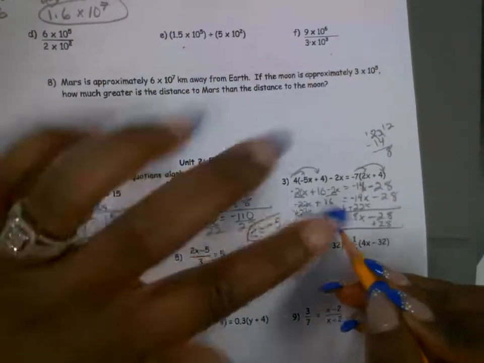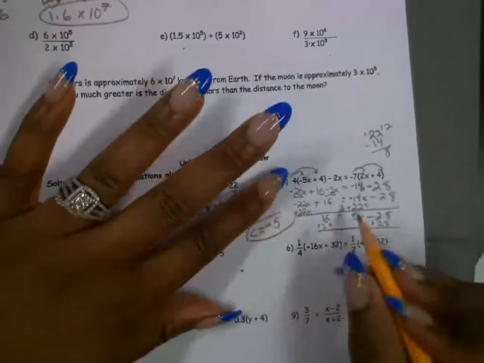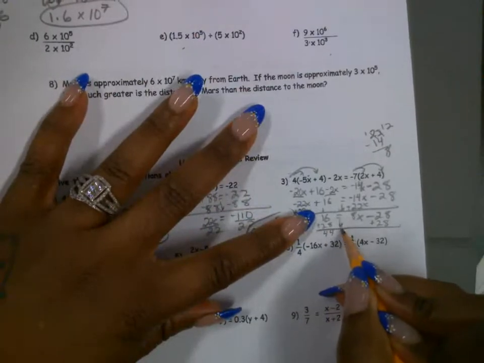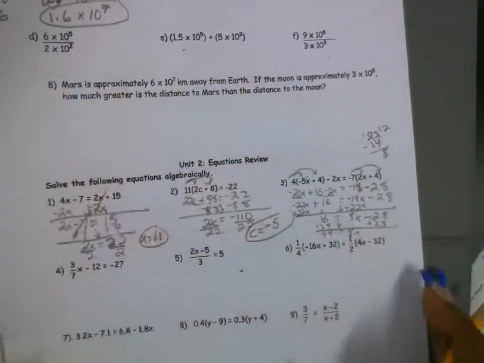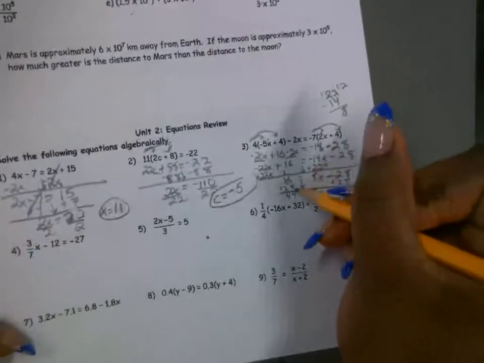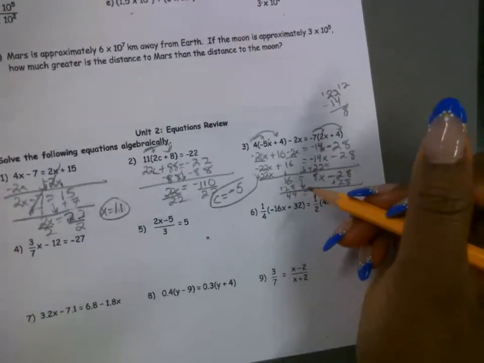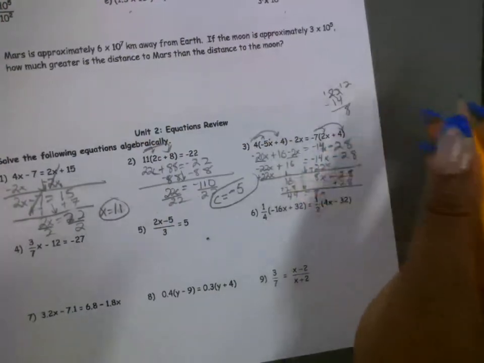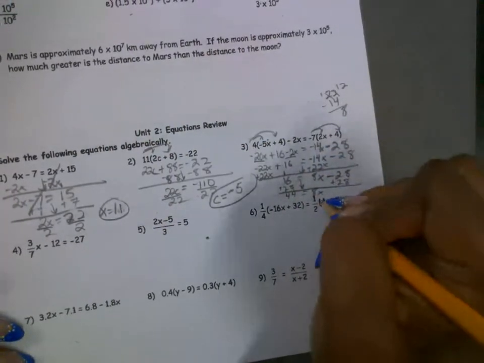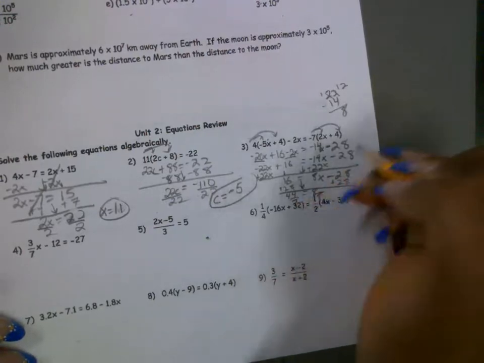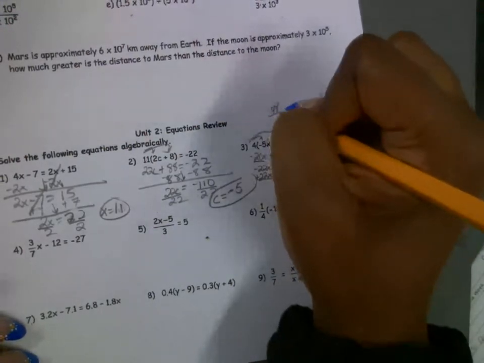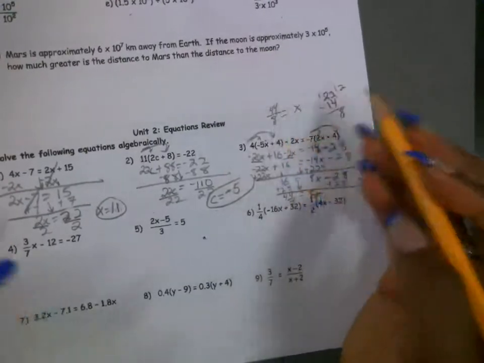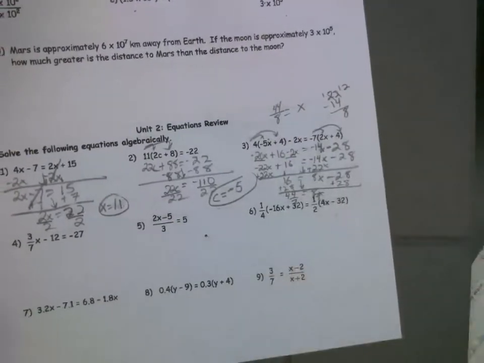This is 8, 9, 10, 11, 12, 13, 14. This is 44. Yeah, that's right. All right, divide both sides by 8. So this is going to be 44 divided by 8, and then that's going to give you a value for x. Simplify that.